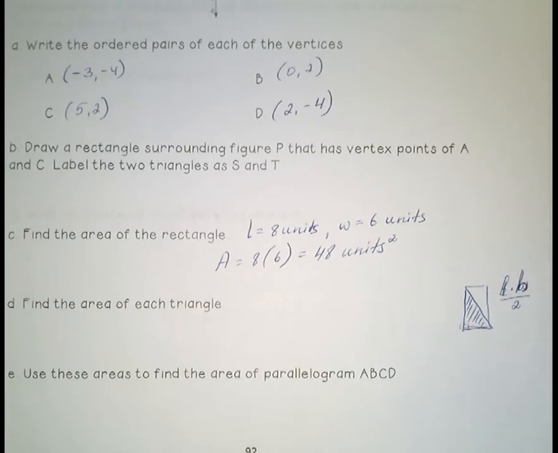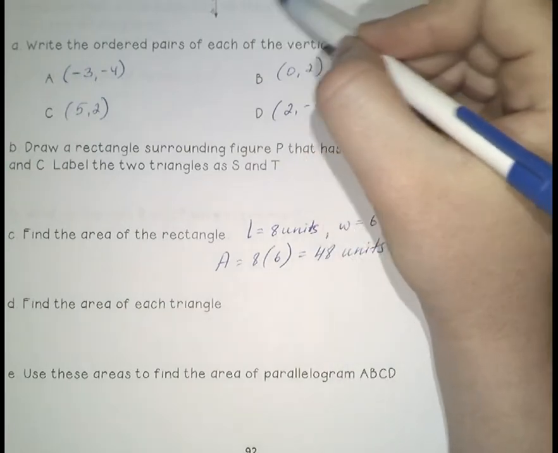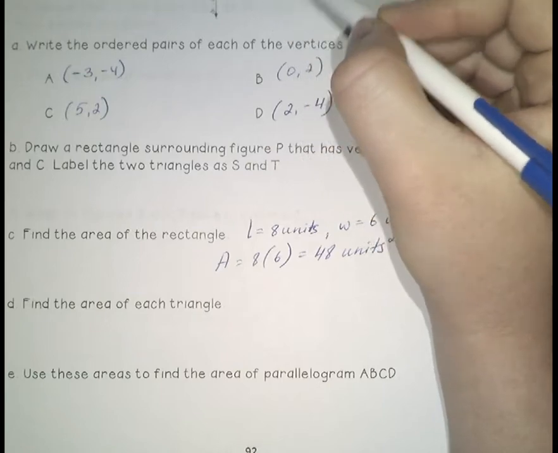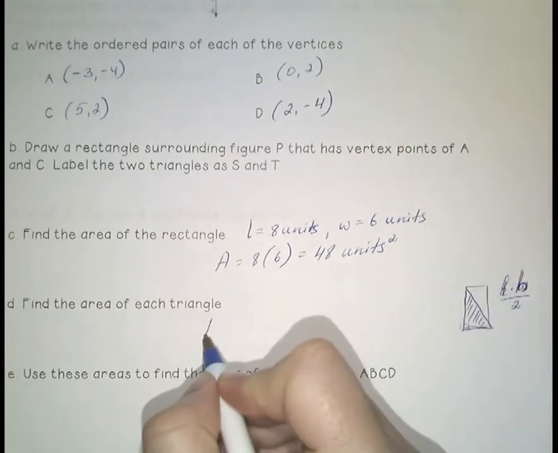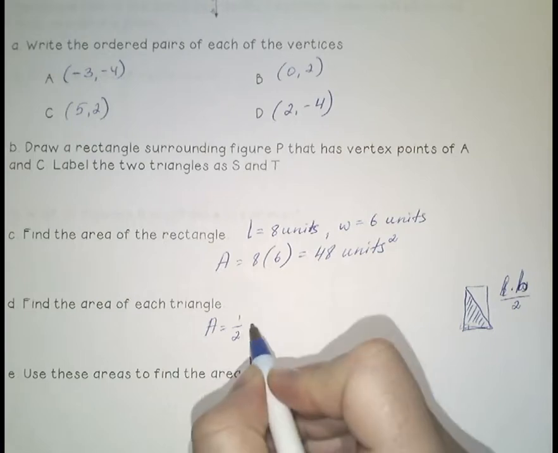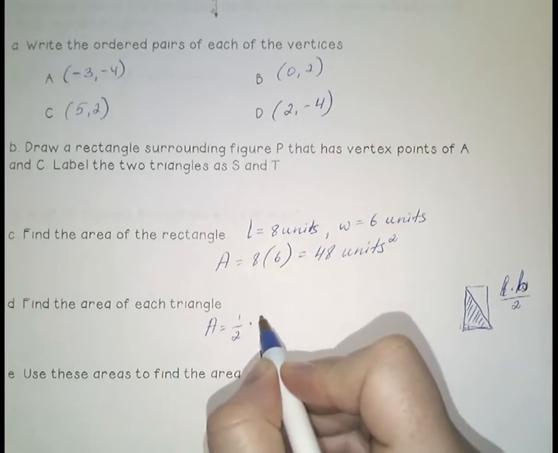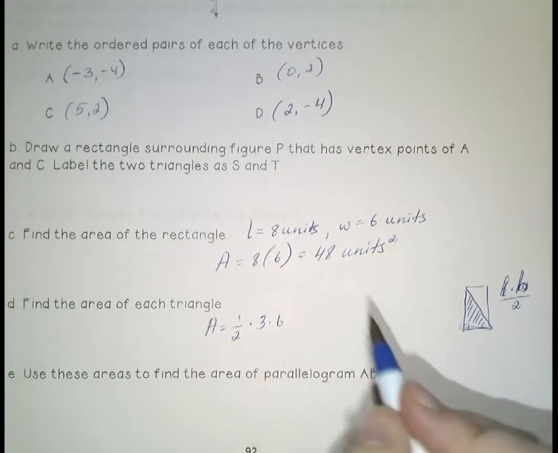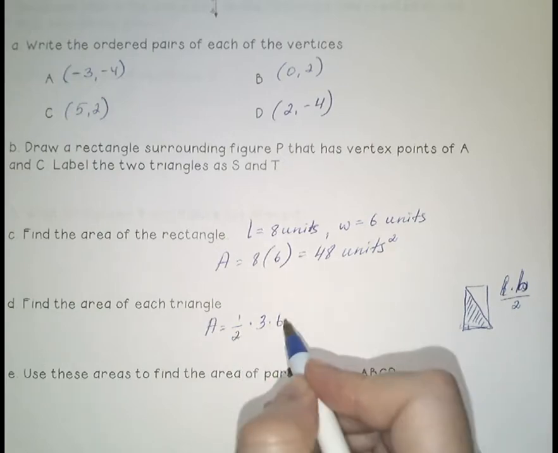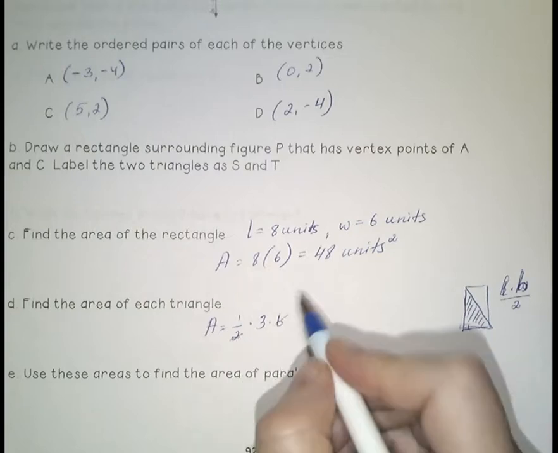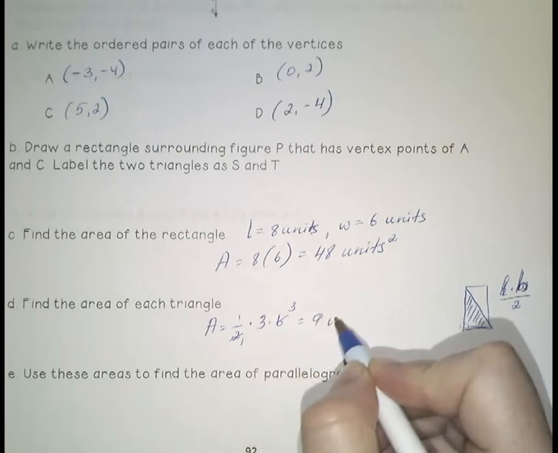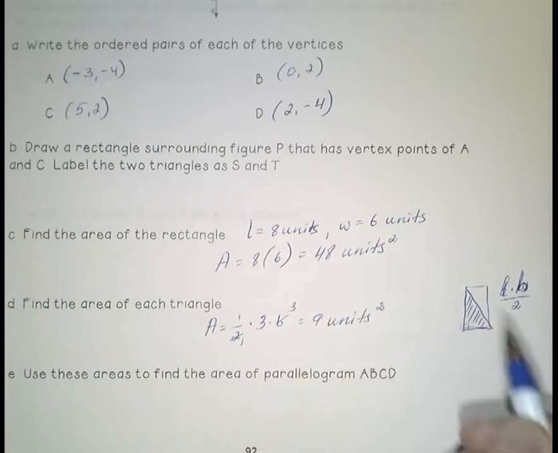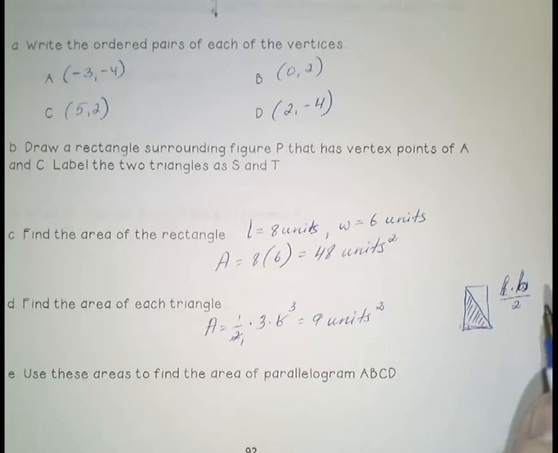Base times height. The base of the triangle is 3 units right here, 1, 2, 3, and we still have 6 units up, right? So to find the area of the triangle, we are going to get 1/2 of the length and width, which is 3 times 6. I can simplify 2 and 6: 6 will turn into 3, 2 will turn into 1, and I will have 9 units squared. Each triangle is going to be 9 units squared.